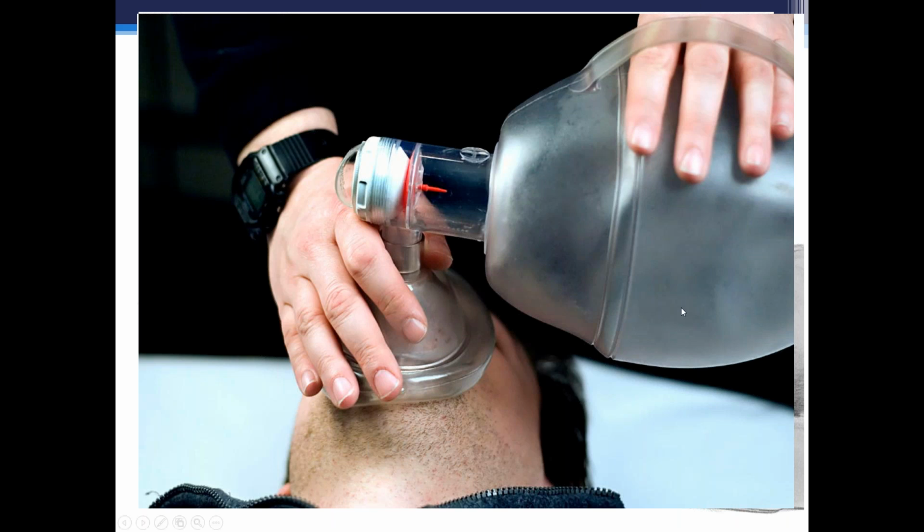It only takes about 400 milliliters of air in order to make that chest rise. So be cognizant when you are performing this intervention that you're only squeezing about half the bag or just enough in order to see that chest rise. A lot of people will get overly excited and squeeze the crap out of the bag, and as a result, that excess air is going to create those negative consequences that we talked about on that previous slide.